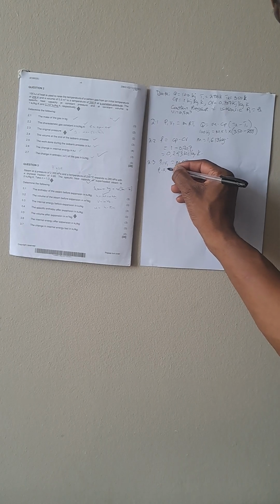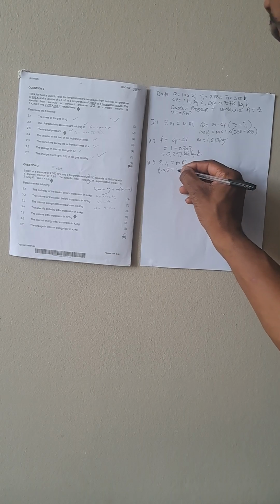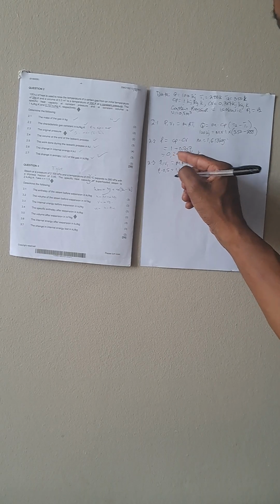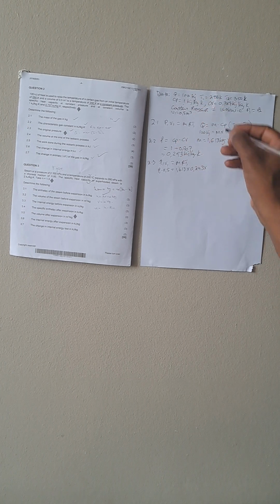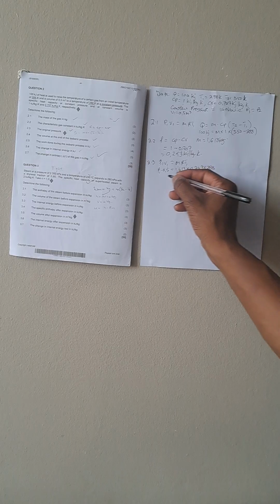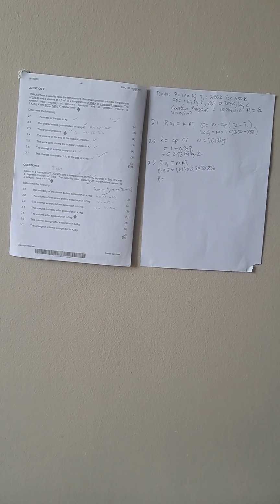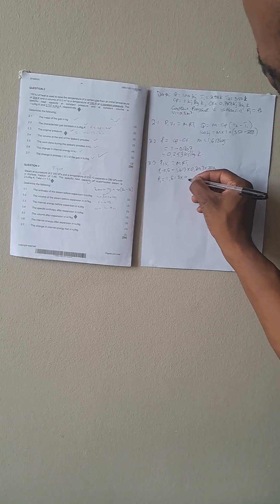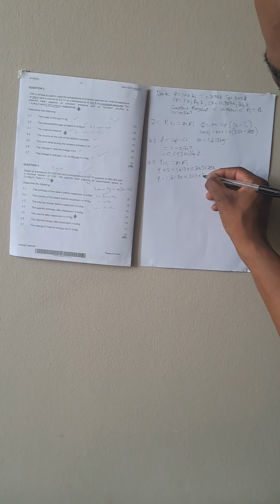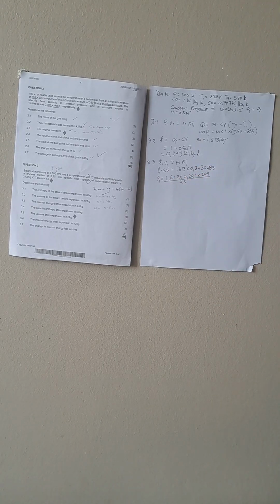Our V1 is given as 0.5, our mass we just got as 1.613, our gas constant is 0.293, and our T1 is given as 288. So we make P1 subject of the formula, which becomes 1.613 times 0.293 times 288, divided by 0.5. Let's see what we are going to get.